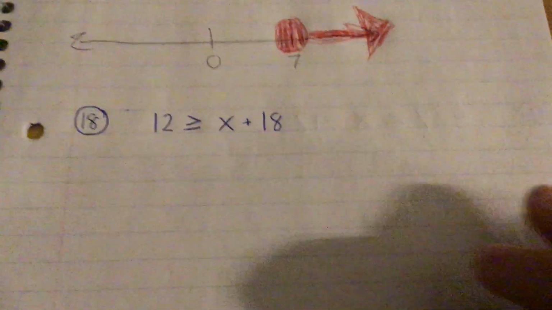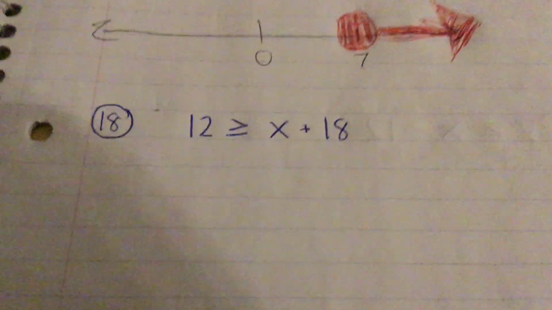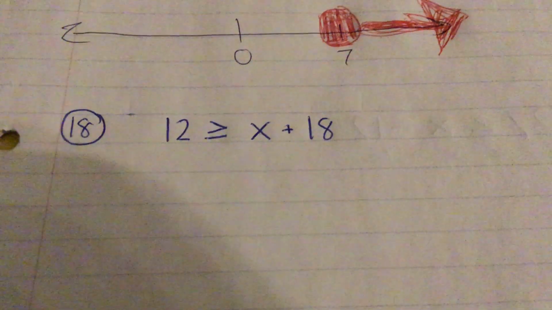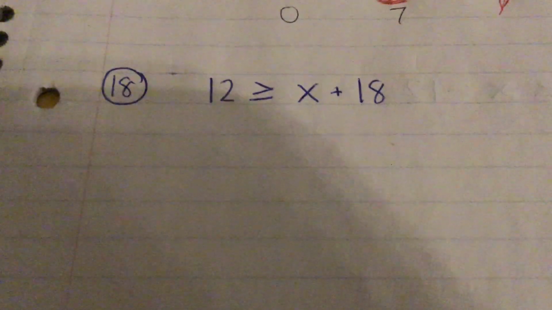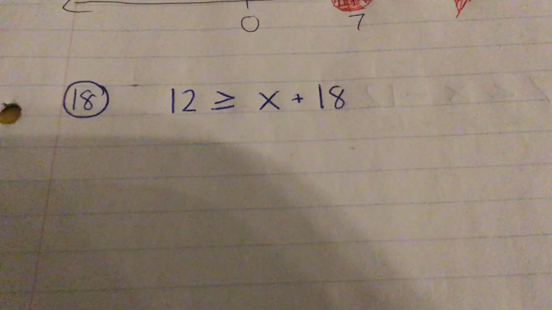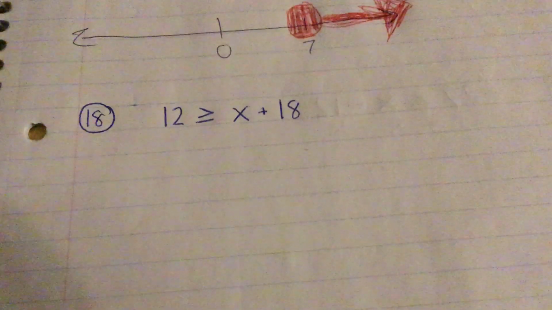Okay, number 18, 3 more to go. This time, 12 is greater than or equal to x plus 18. So I'm going to start the sentence. I'm going to rewrite the problem.